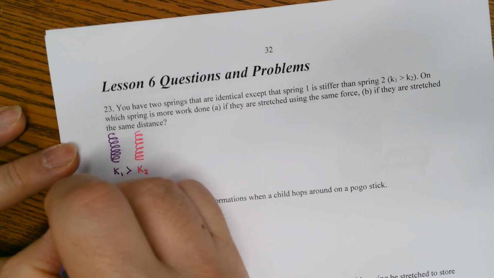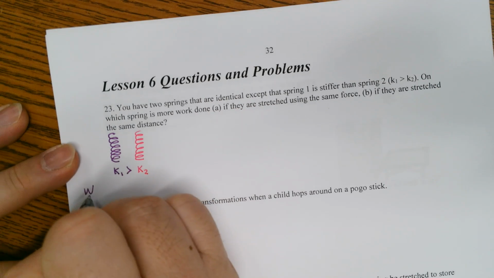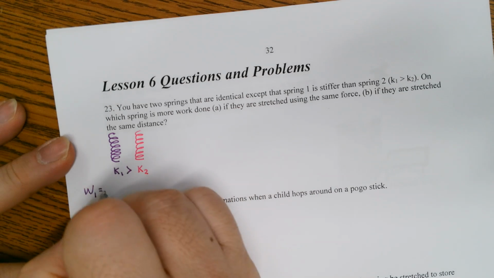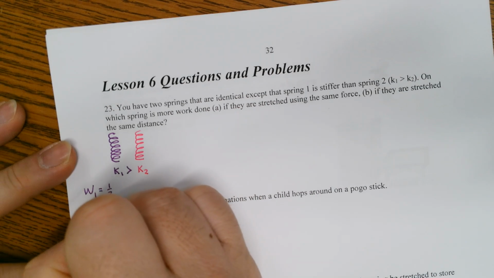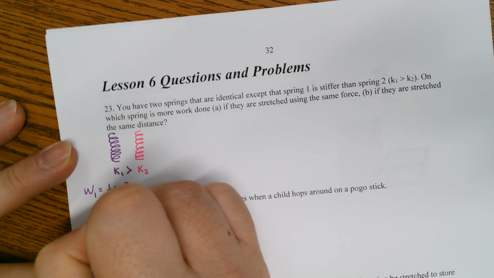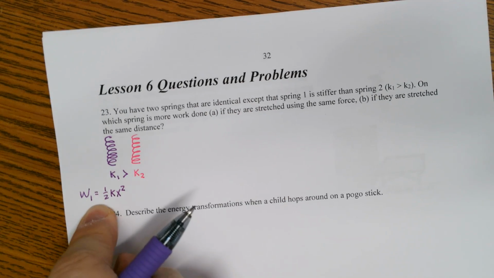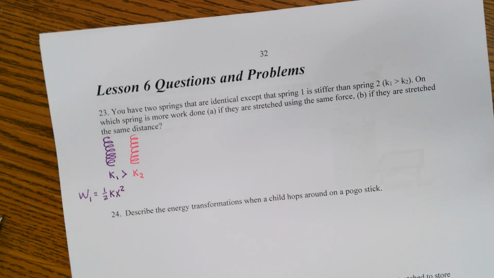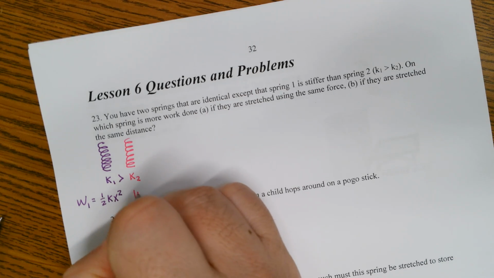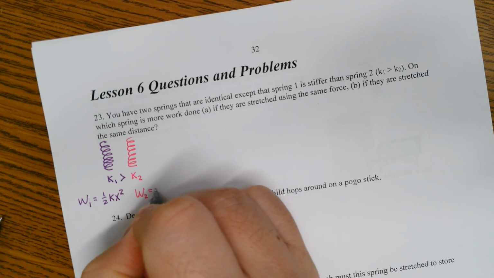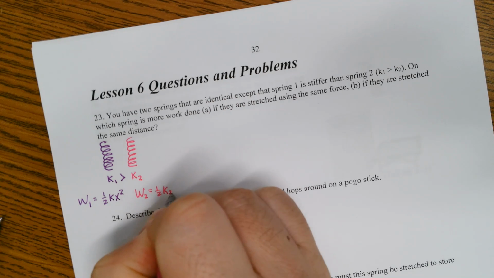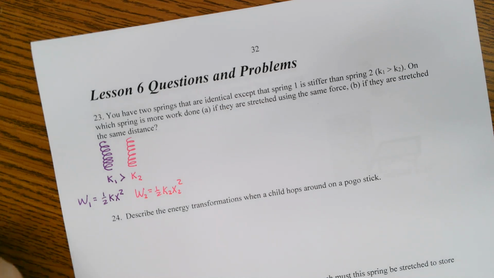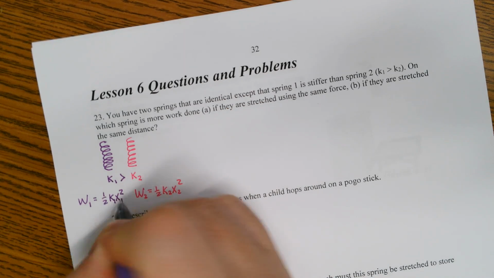When we talk about work done on spring 1, it is equal to 1/2 K1 x1 squared. It could be negative, but we're just working with magnitudes. And work 2, for spring 2, is equal to 1/2 K2 x2 squared.